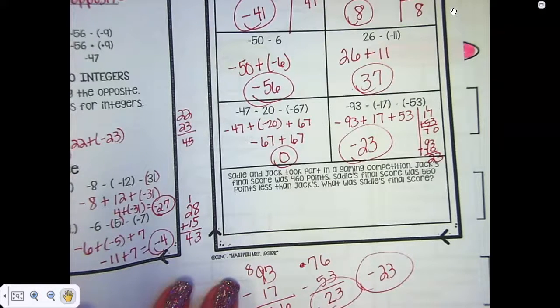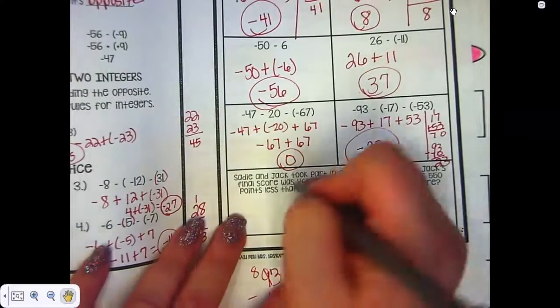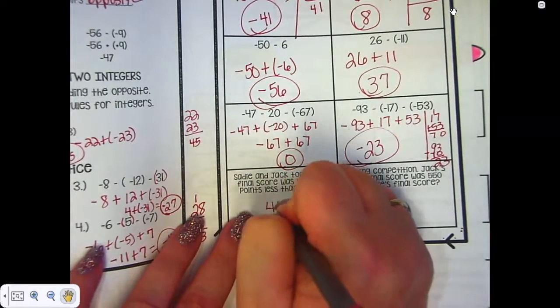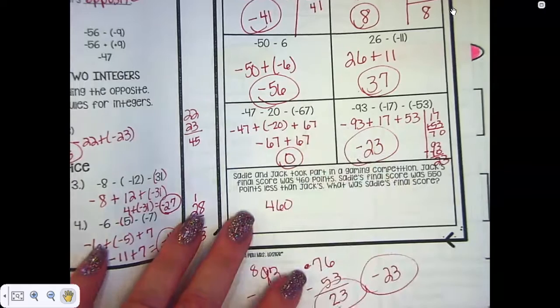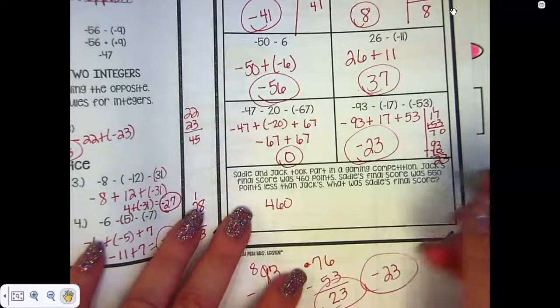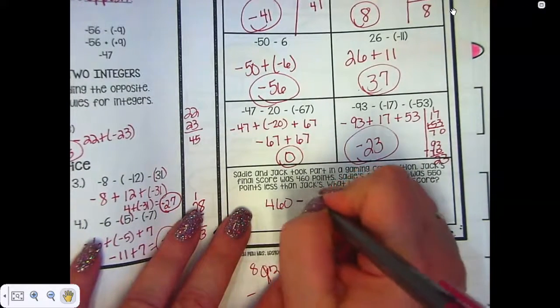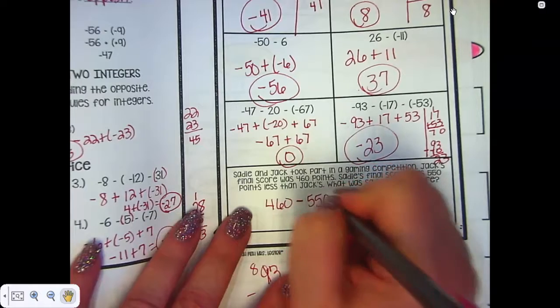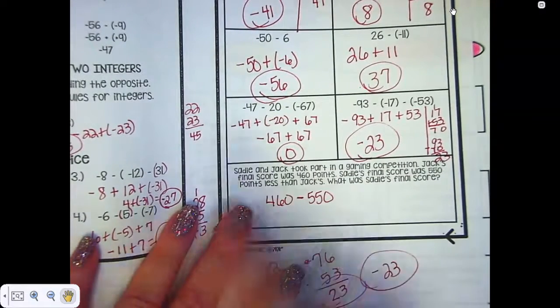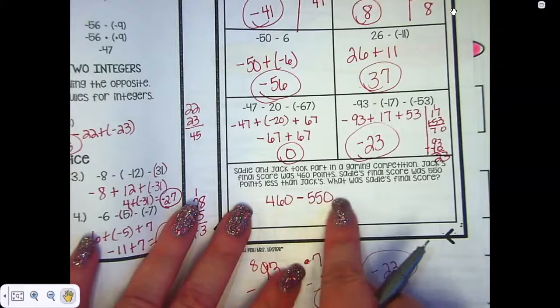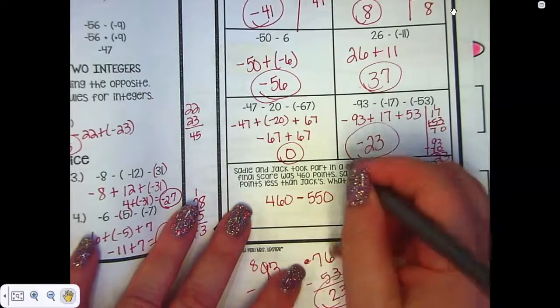Jack's final score was 460. Sadie's final score was 550 less than Jack's. So this was Jack's. Sadie's was 550 less than Jack's.